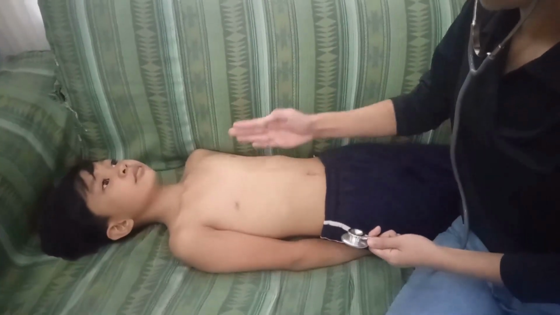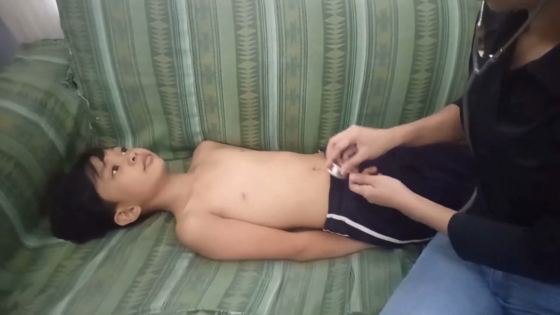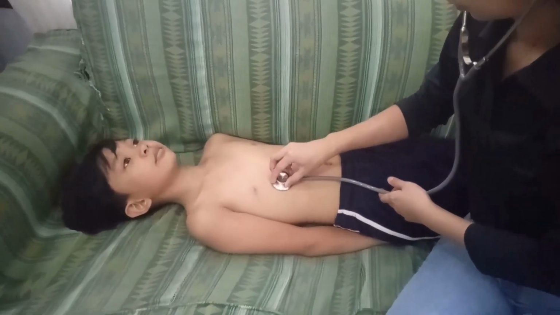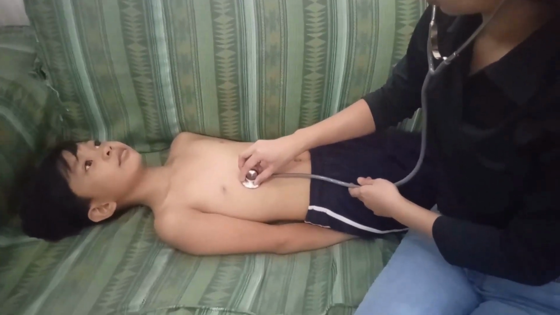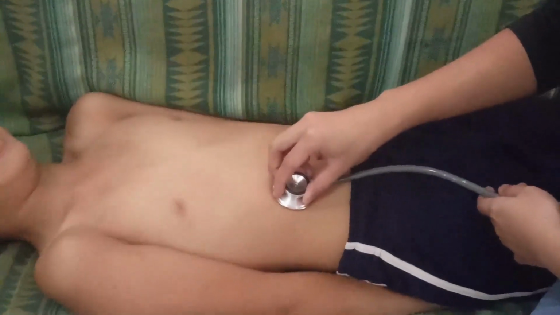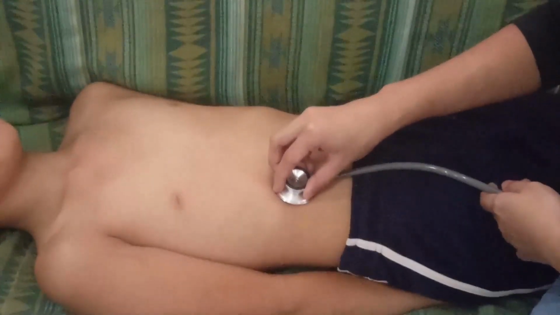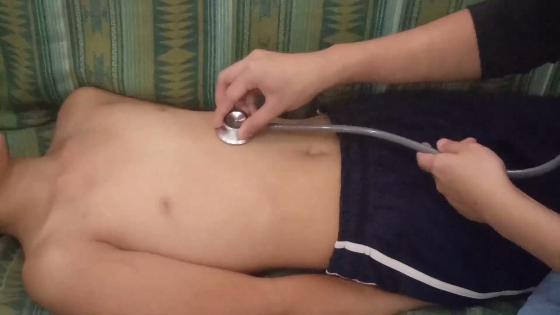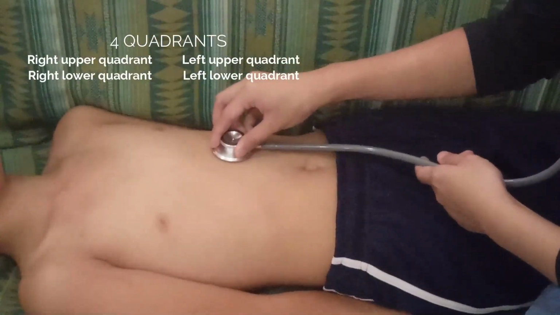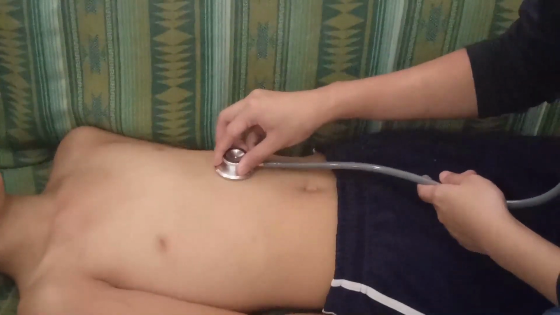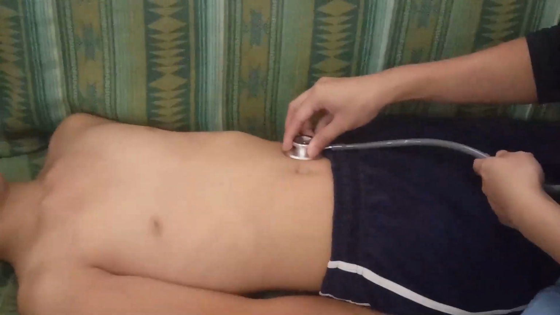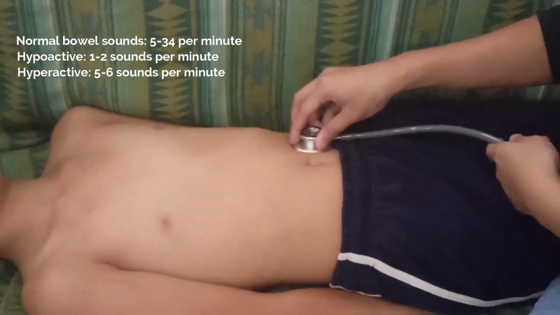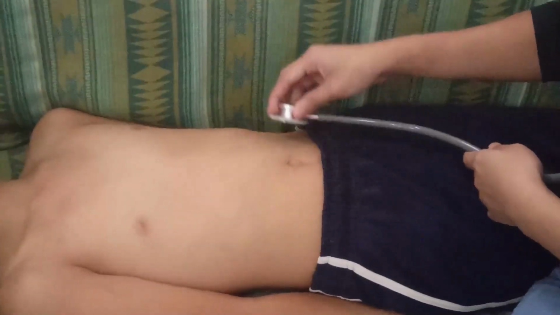We will perform the auscultation of the abdomen. We will auscultate for bowel sounds, vascular sounds, and peritoneal friction rub. In order for us to assess the bowel sounds, we must locate our stethoscope in the 4 quadrants. Listen for active bowel sounds. The normal consists of clicks and gurgles. It is 5 to 34 per minute.